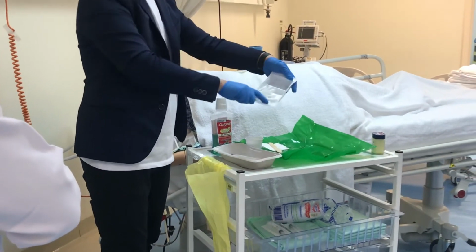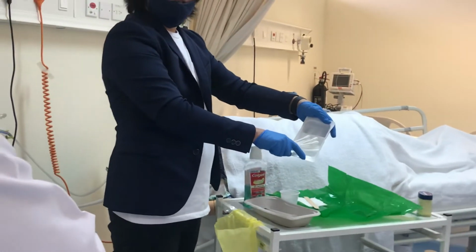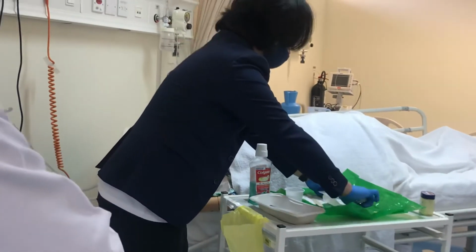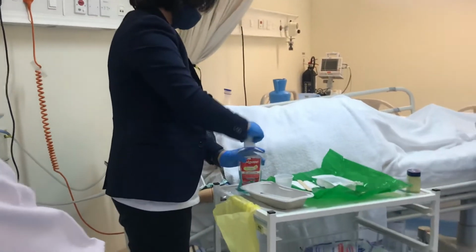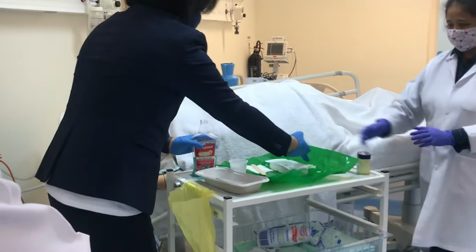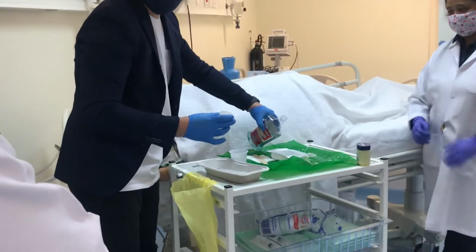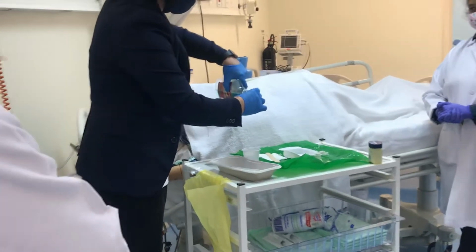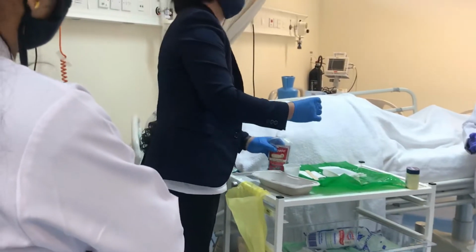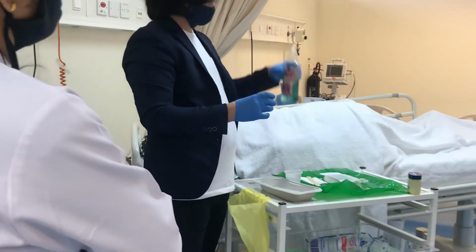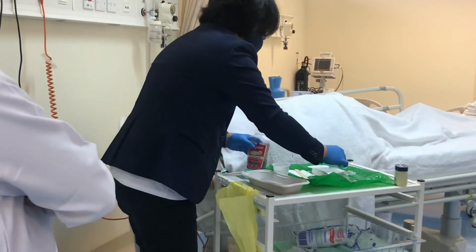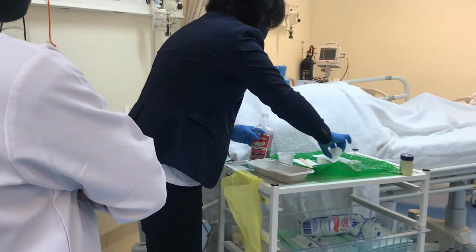Now I'm going to prepare this one. I'm going to pour the oral agents or solution that we're going to use. You can use this one or you can directly pour it. There's no problem. Actually, they usually mix it with water.